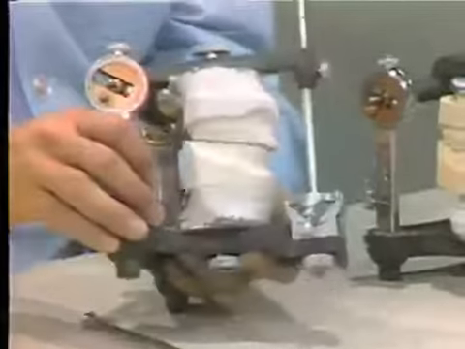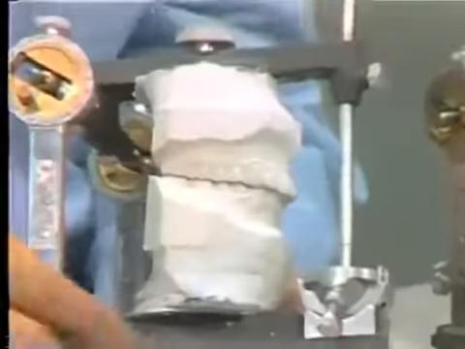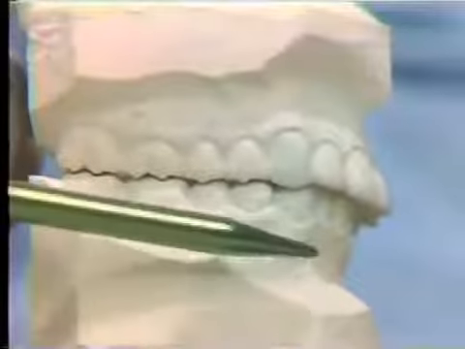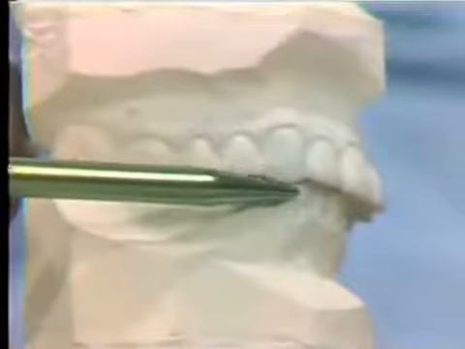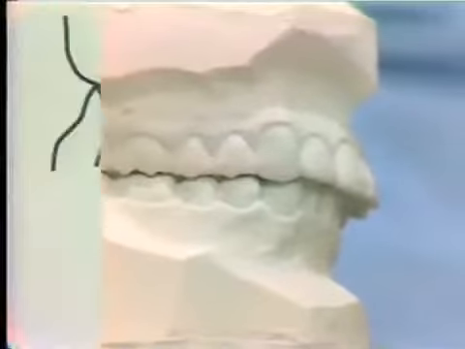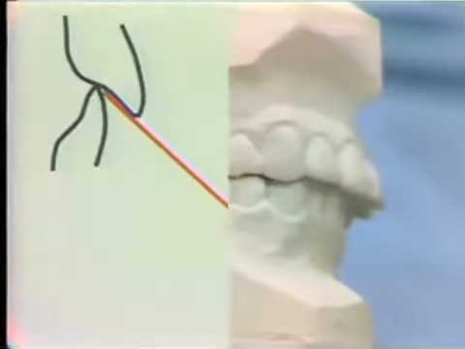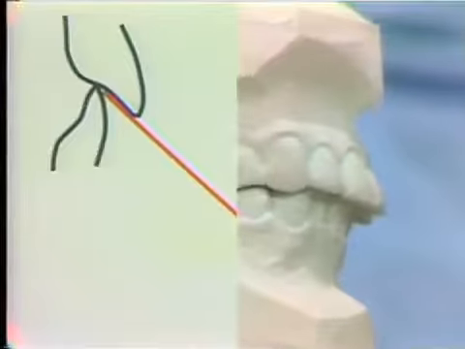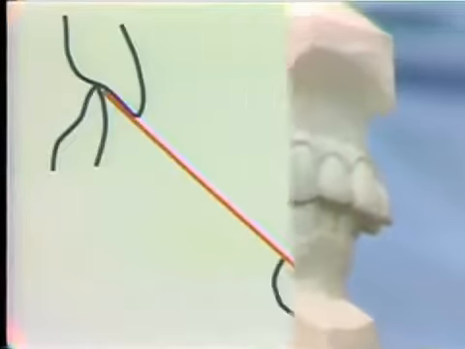We may have a case such as this, where the relation of the incisal edge of the lower incisors to the lingual surface of the maxillary teeth is a shallow angle. This can be accepted probably very nicely by the articulator.